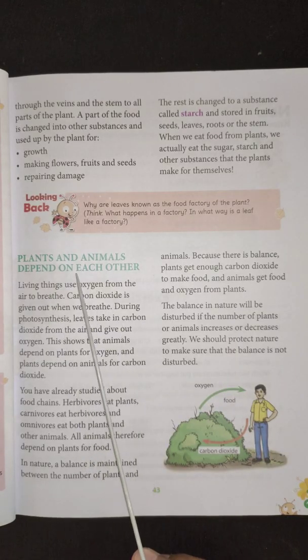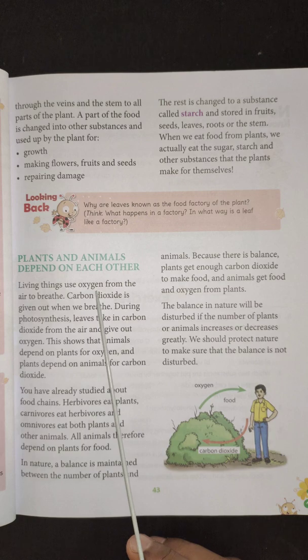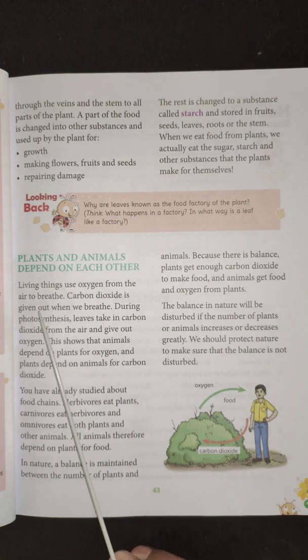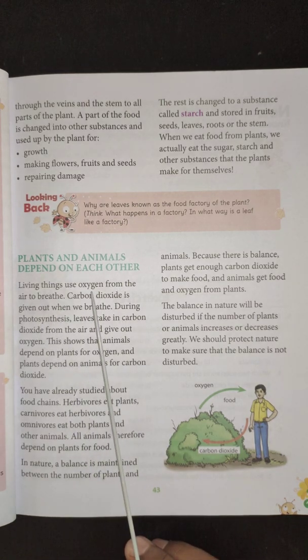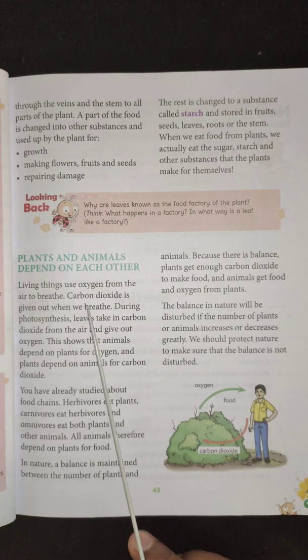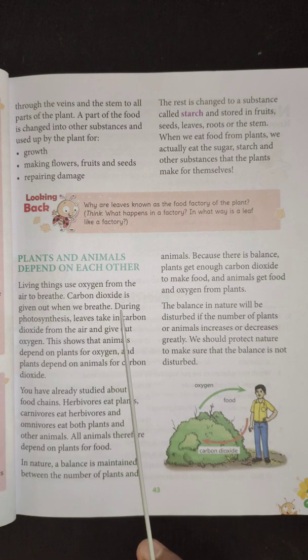Plants and animals depend on each other. Living things use oxygen from the air to breathe. Usually all living organisms, both plants and animals, use oxygen from the air to breathe. Carbon dioxide is given out when we breathe. So usually when we breathe, we take the oxygen in and we give out carbon dioxide.